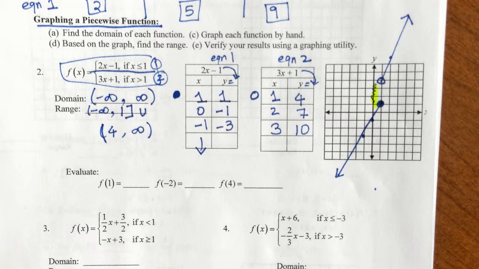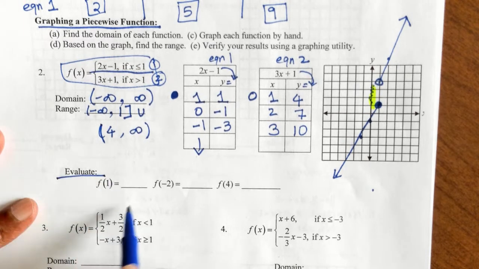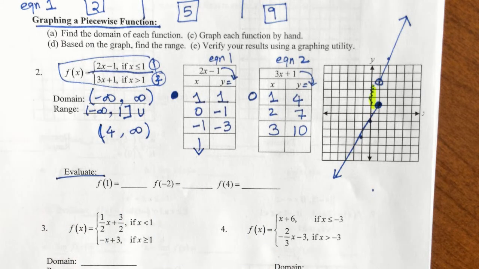Anybody else about the range? So range is a little different because there is a break. Okay. If you're okay with domain and range, can we all do evaluate? There are three values to be evaluated: f of 1, f of negative 2, f of 4.